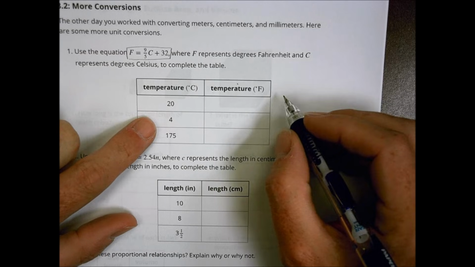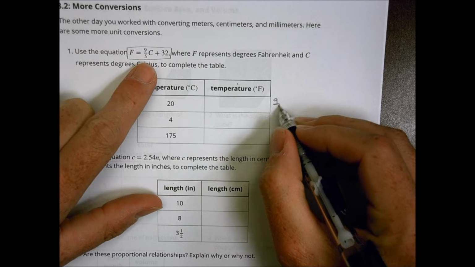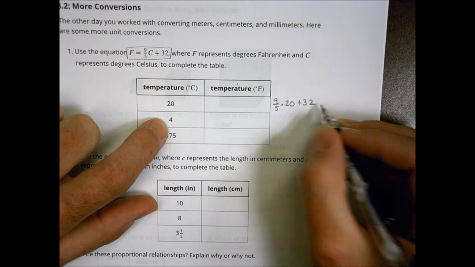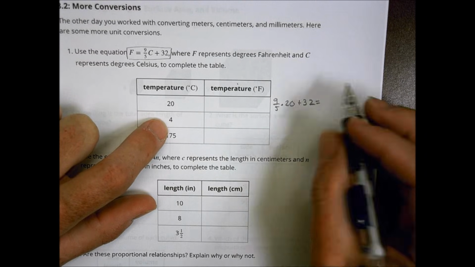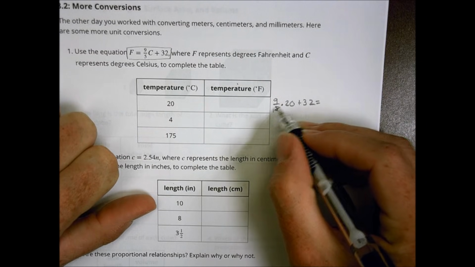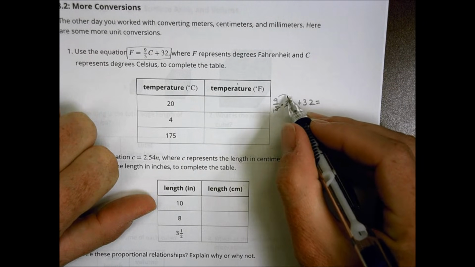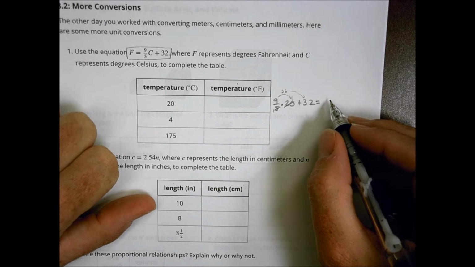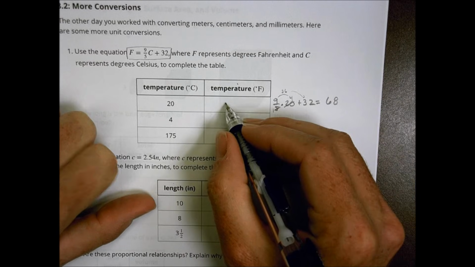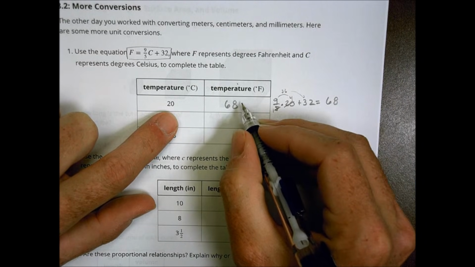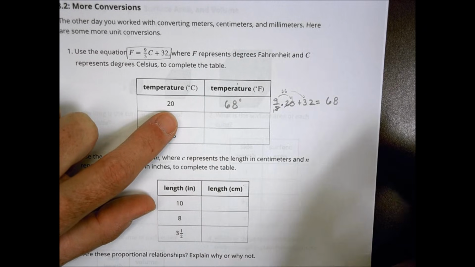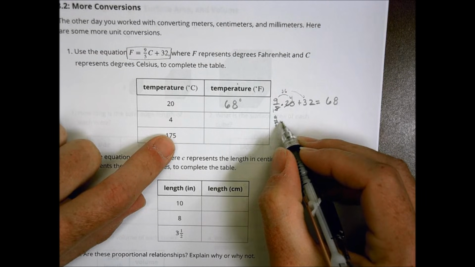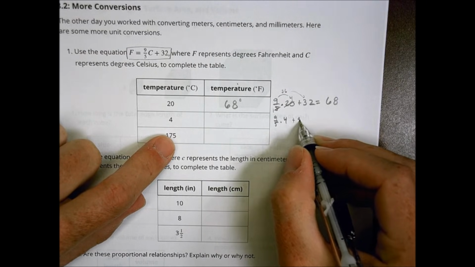For 20, we have 9/5 times the C value, in this case 20, plus 32. That's what we're going to solve for. I can reduce: 5 goes into 20 4 times. 9 times 4 is 36, and 36 plus 32 is going to be 68. So 20 degrees Celsius is the same as 68 degrees Fahrenheit. We'll do the same thing for the other ones. You take your 9/5, multiply it by 4, plus 32.